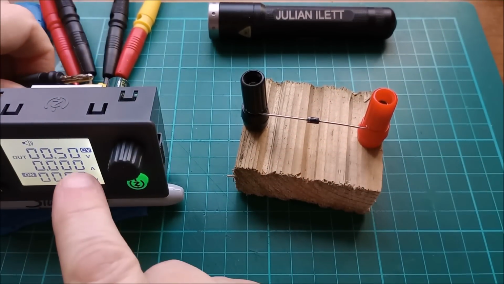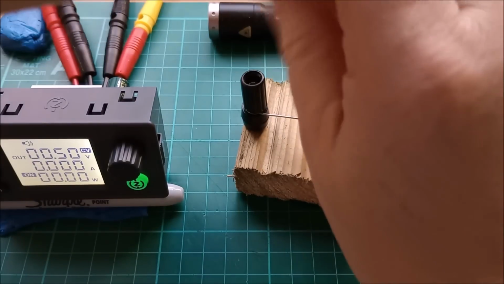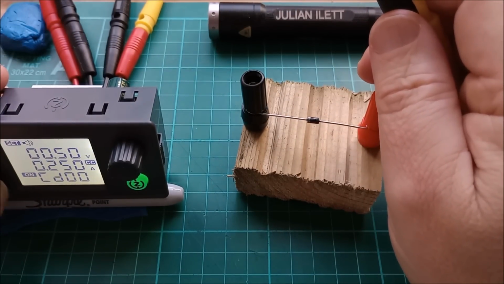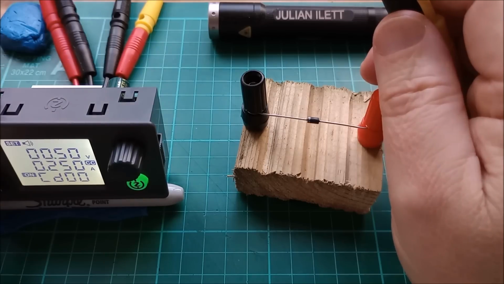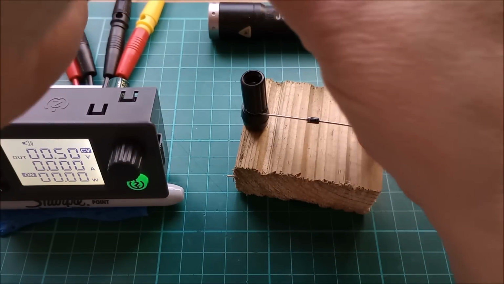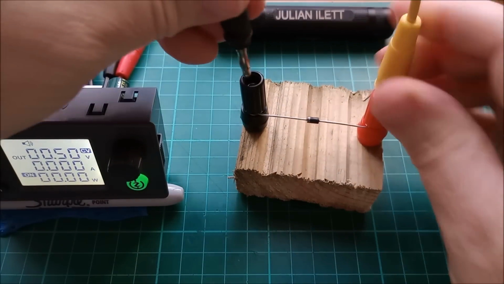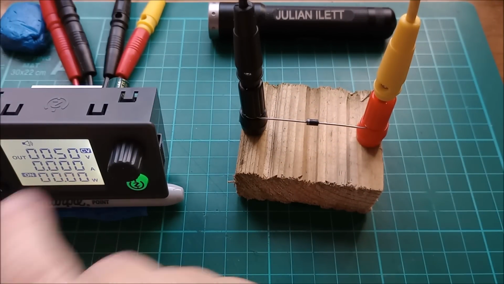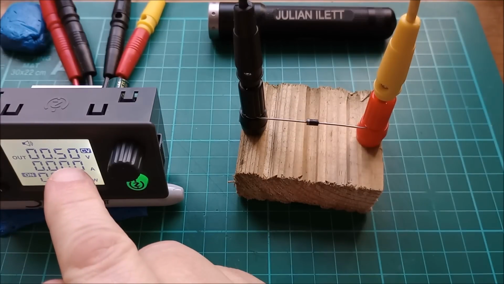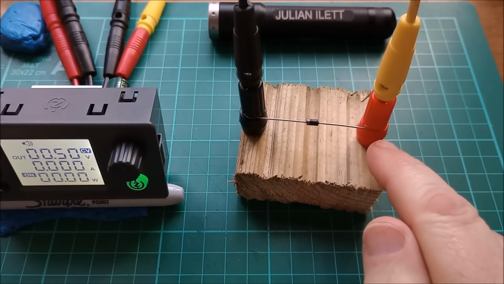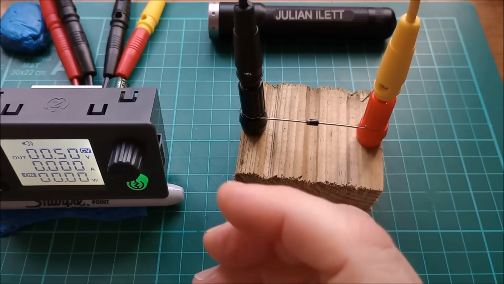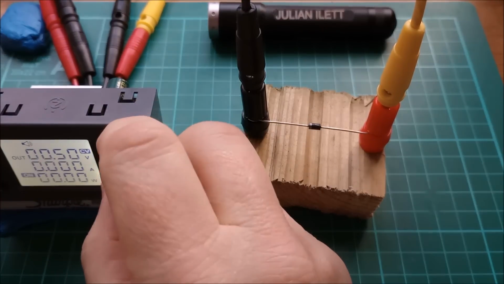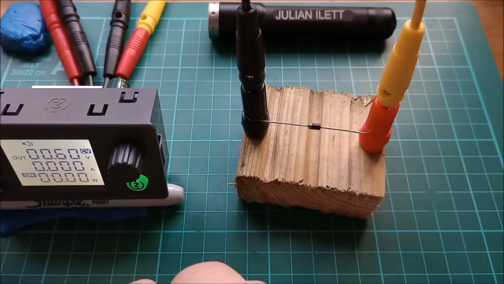So let's take a look at this 1N4005. I've got half a volt on my power supply. I've current limited this to something. What have I current limited it to? 250 milliamps, so I don't blow up the diode. Okay, let's put positive on the anode, negative on the cathode, and you can see that no current is flowing, and that's because I've only got a half volt difference between anode and cathode, and at that voltage no current flows. Let's increase this to 0.6 volts.